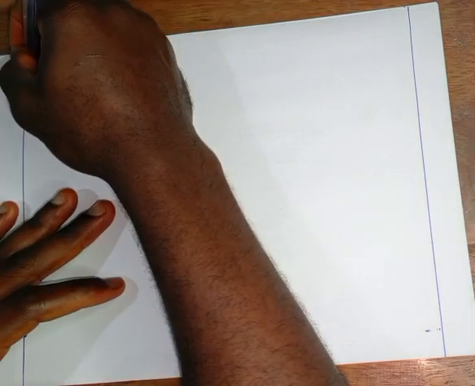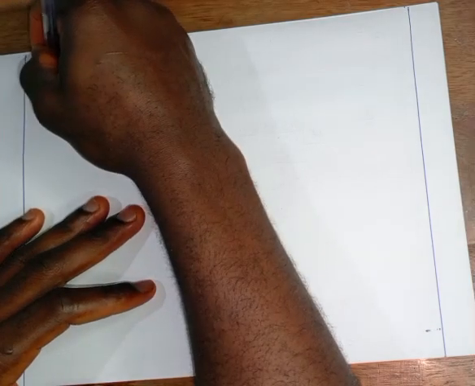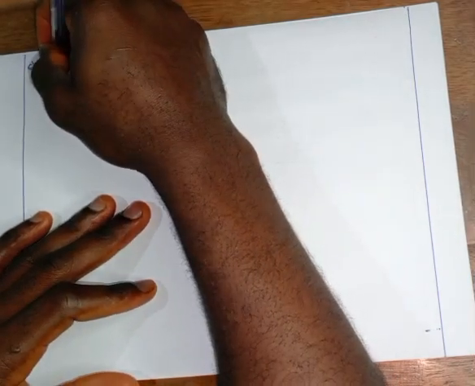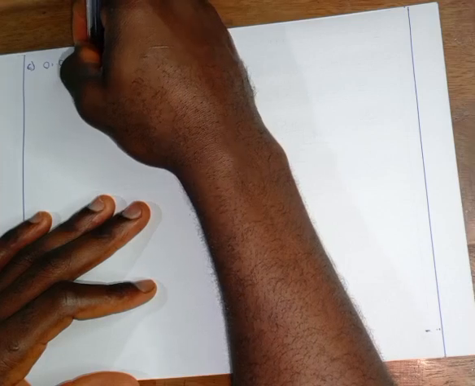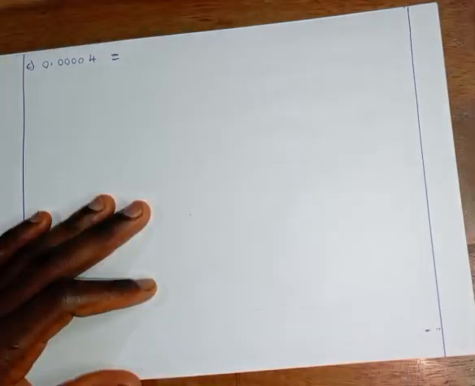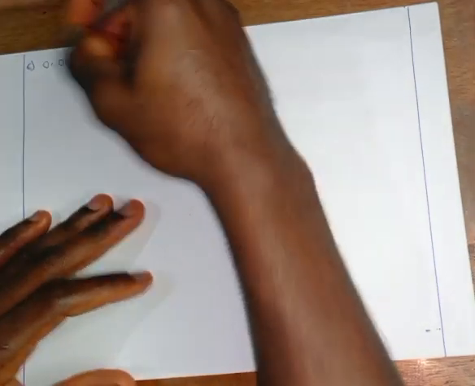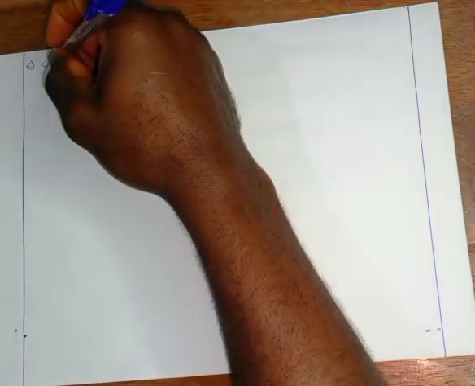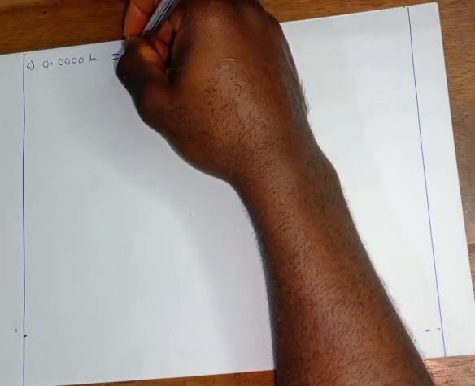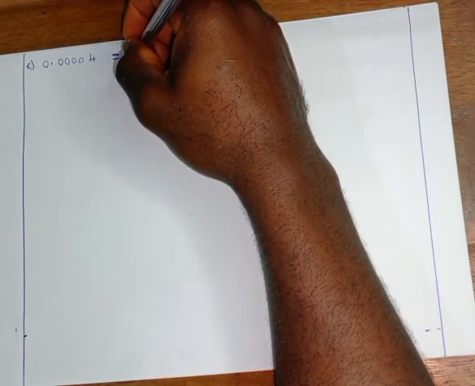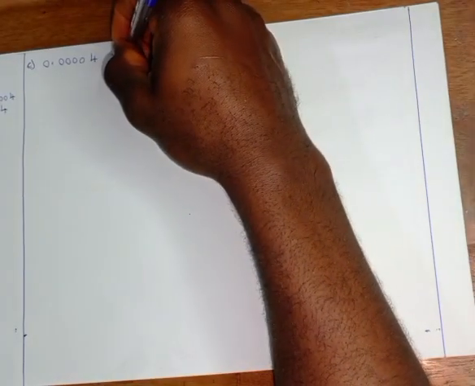We go to question C. We have 0.00004. So this will simply be equal to, we are going to count the number of decimal places. We have 1, 2, 3, 4, 5. Next, we are going to ignore the decimal point. If we ignore the decimal point, this will give us 4. So this will be equal to 4 all over.